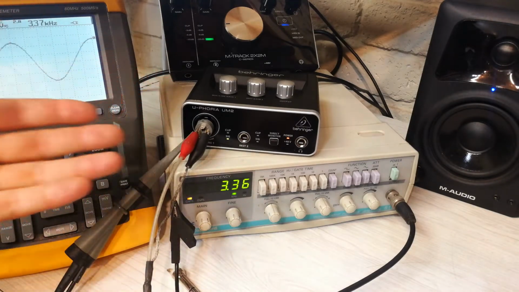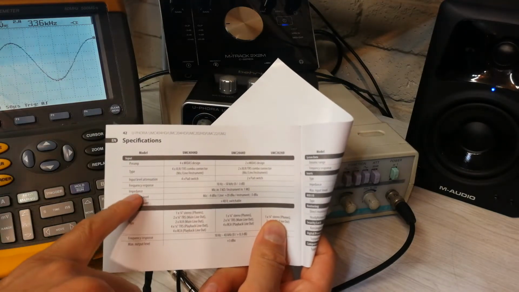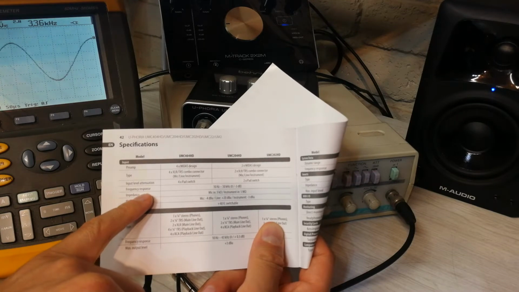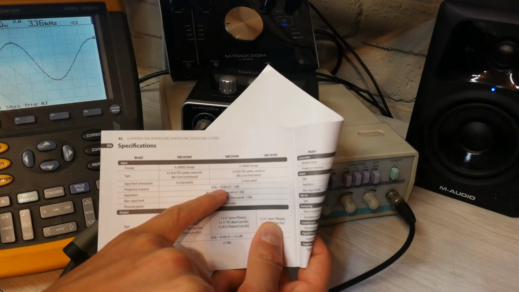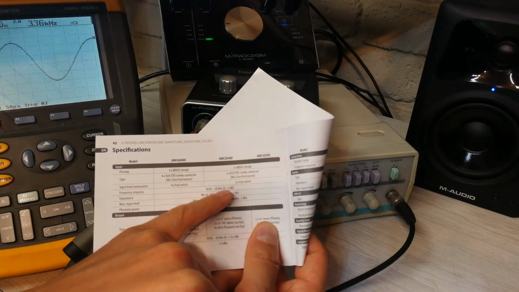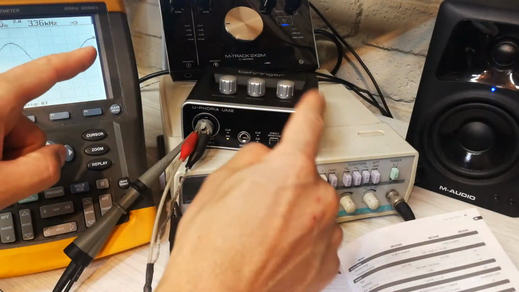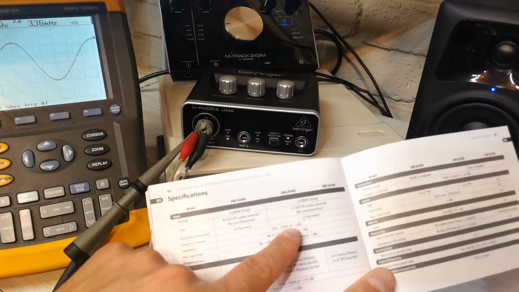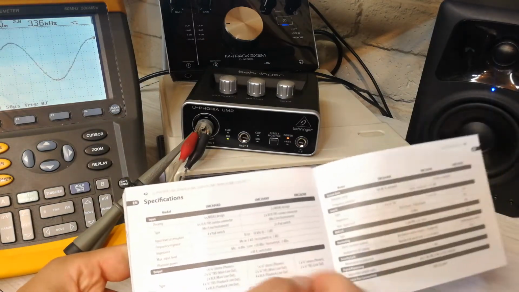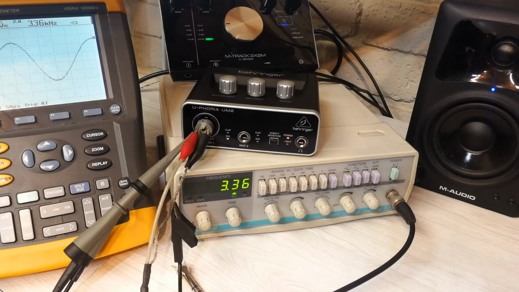So when you buy a device, it normally says frequency response, and there you go. Here are the specifications, and you can see there it says frequency response 10 hertz to 50 kilohertz at minus 3 decibels. What that means is if you had to look at the curve, it would look like this, and at the minus 3 dB point, it should be at 50 kilohertz. I've done some basic testing already, and I didn't find that I got to 50 kilohertz. I'll just show you what I found. All right, so without further ado, I'm going to now do the frequency response test on the Behringer U-Phoria UM2.